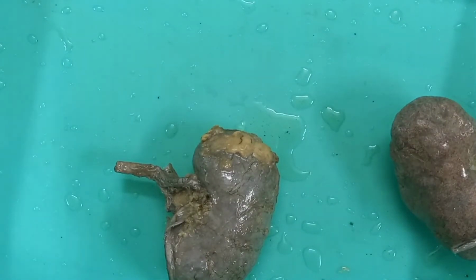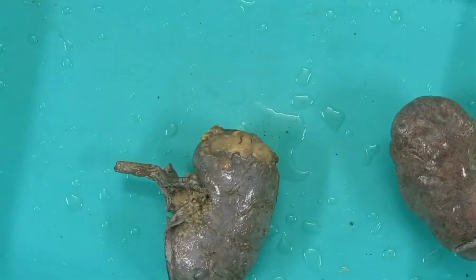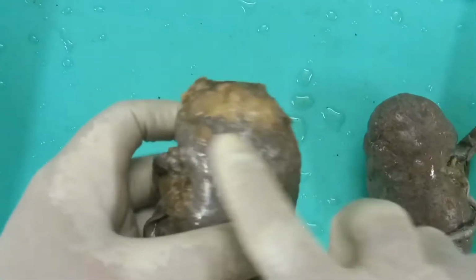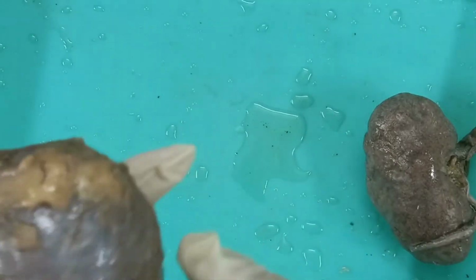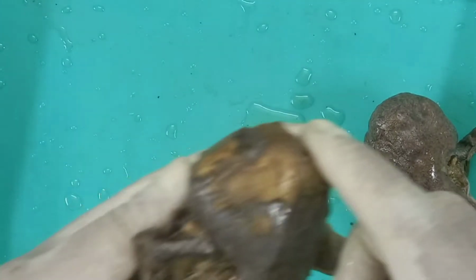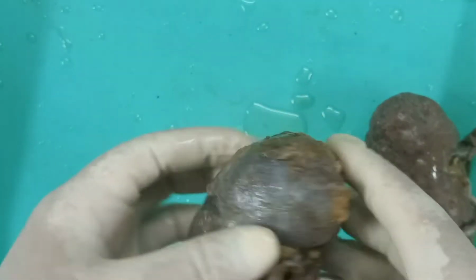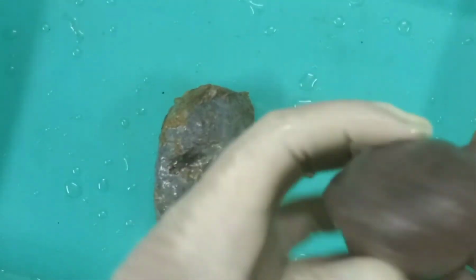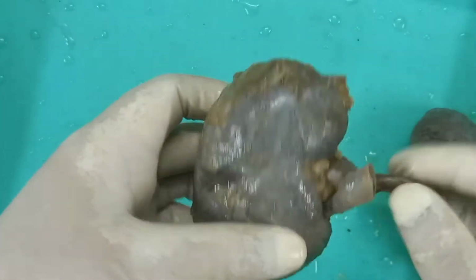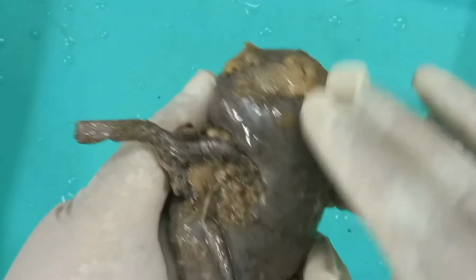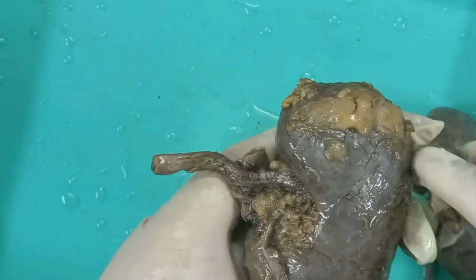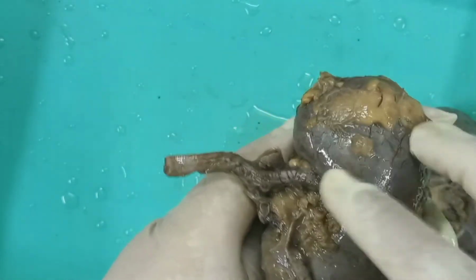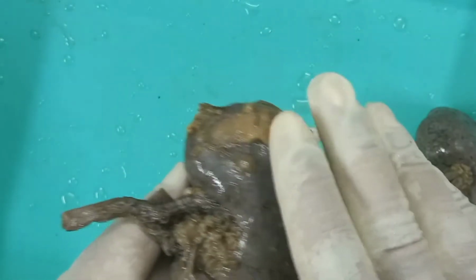Now, the posterior surface near the upper part is in relation to the suprarenal gland. Near the upper pole, it is in relation to the suprarenal gland. The suprarenal gland has been removed from here, but you will see that below it, on the posterior surface, the uppermost part is in relation to the diaphragm.